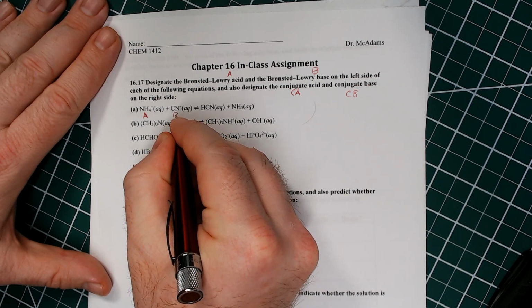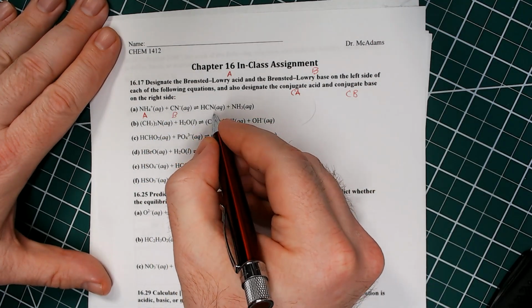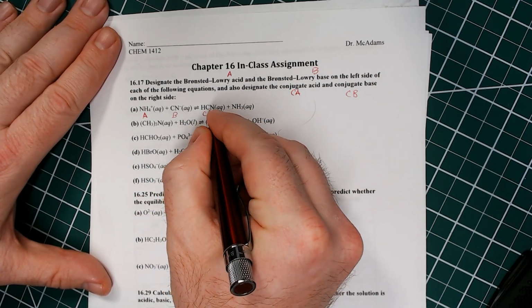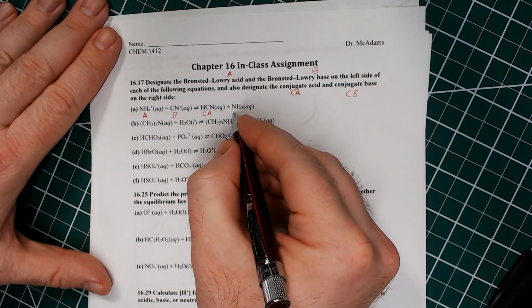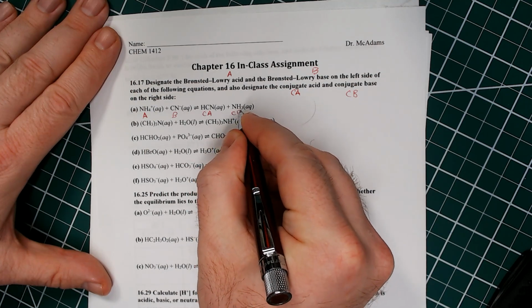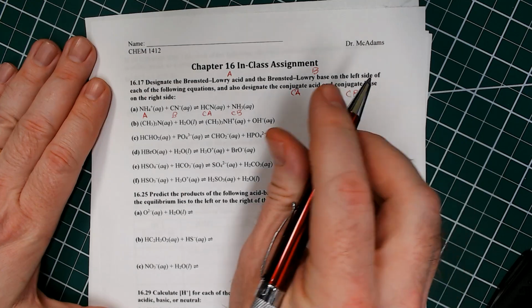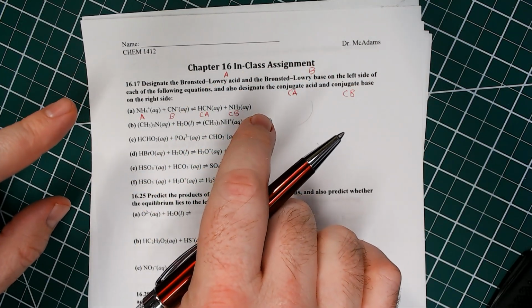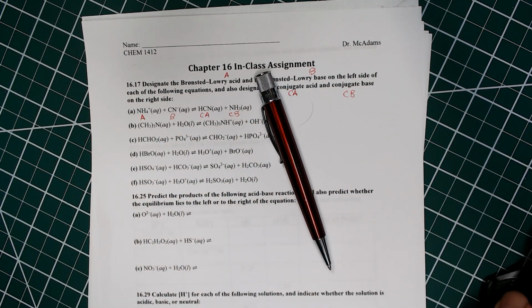That means cyanide is our base. And then HCN. All right, so if this is our base, we add H plus to it. This is our conjugate acid. And then NH3, we remove H plus from the ammonium. We will get ammonia, and that is our conjugate base. So there is our conjugate base. All right, so this is where I want you to pause the video, and I'm going to set my pen down. I want you to pause the video and attempt to do B through F.